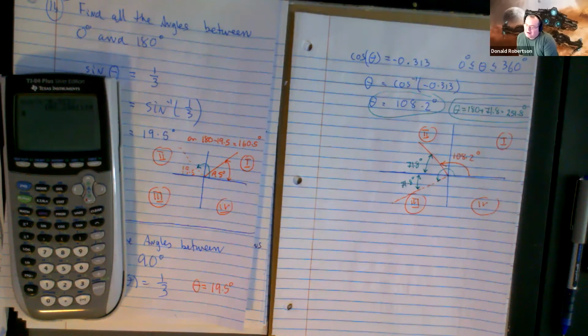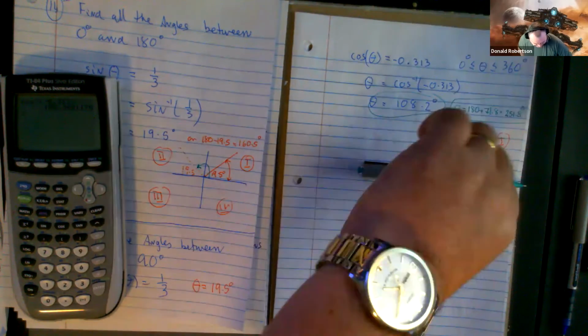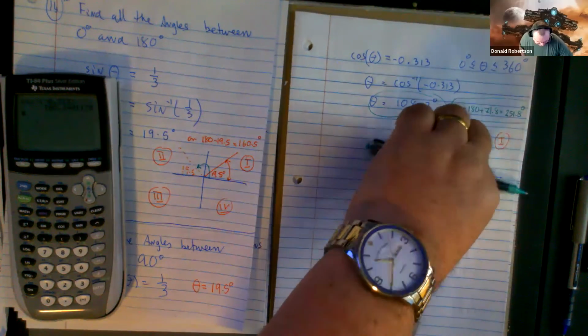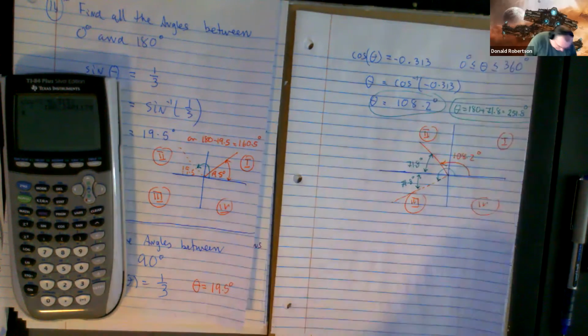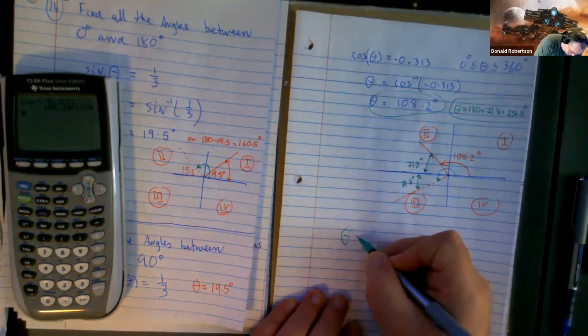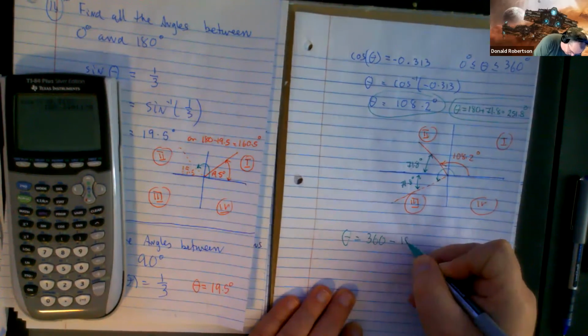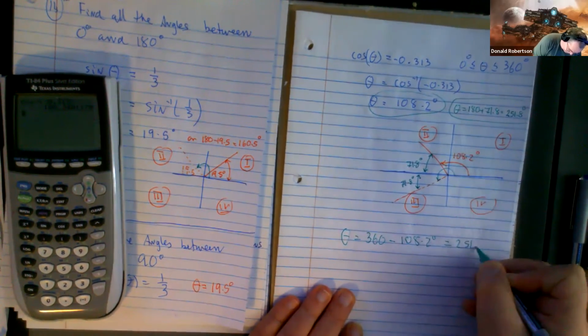Does that work? You can. Did you see what she just did there? It's a cool way of doing it. If that's the first guy, if you take this away from 360, don't you get that guy? So I will put that in. It's 360, take away that guy, also gives you 251.8.